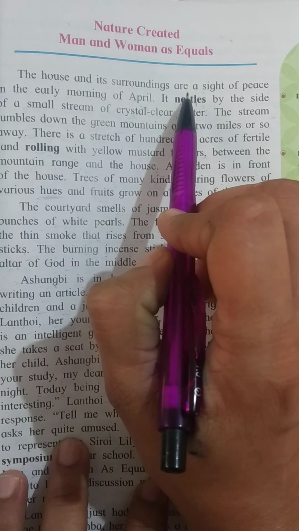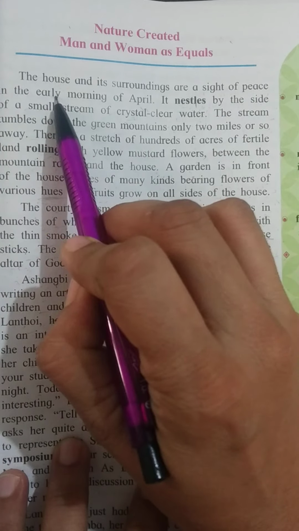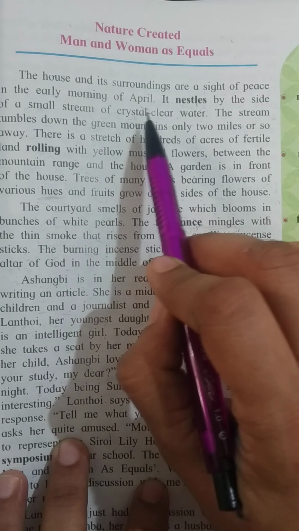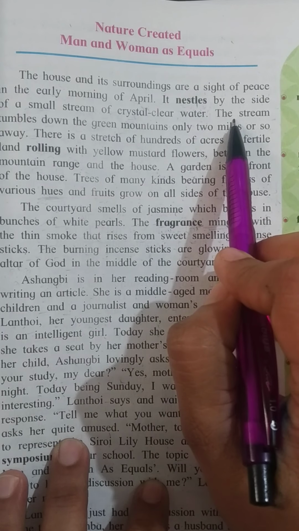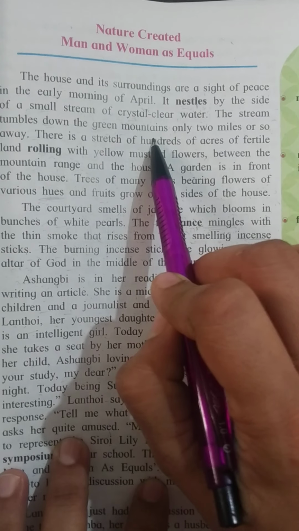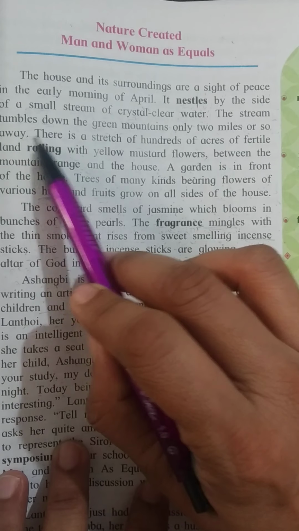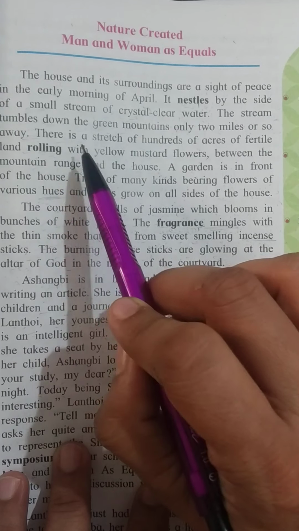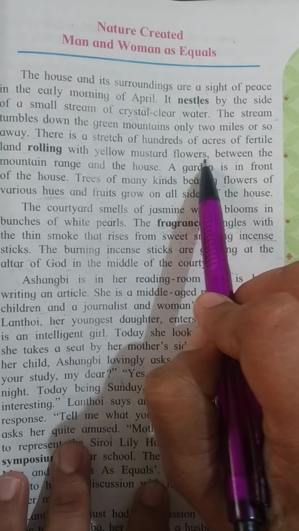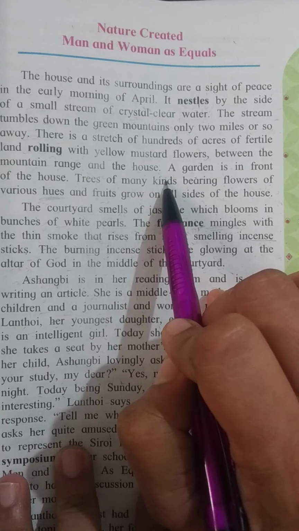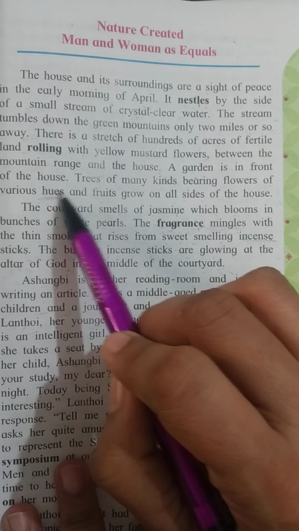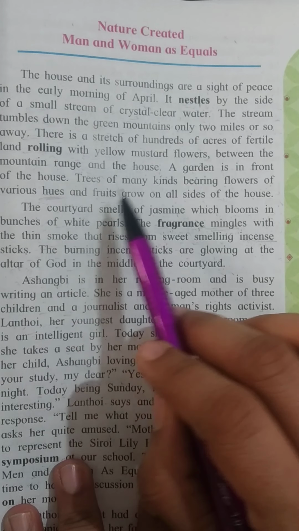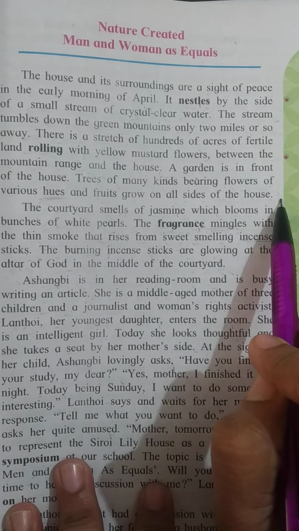The house and its surroundings are a sight of peace in the early morning of April. It nestles by the side of a small stream of crystal clear water. The stream tumbles down the green mountains only 2 miles or so away. There is a stretch of hundreds of acres of fertile land rolling with yellow mustard flowers between the mountain range and the house. A garden is in front of the house. Trees of many kinds bearing flowers of various hues and fruits grow on all sides of the house.